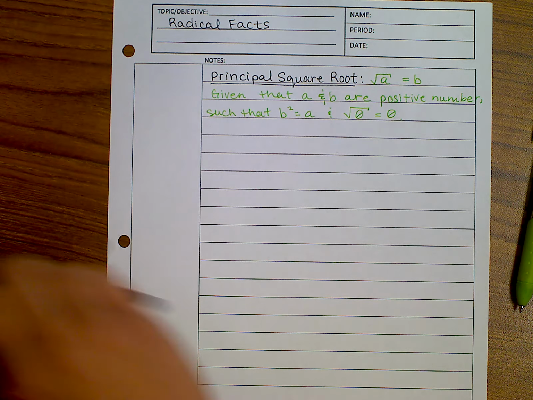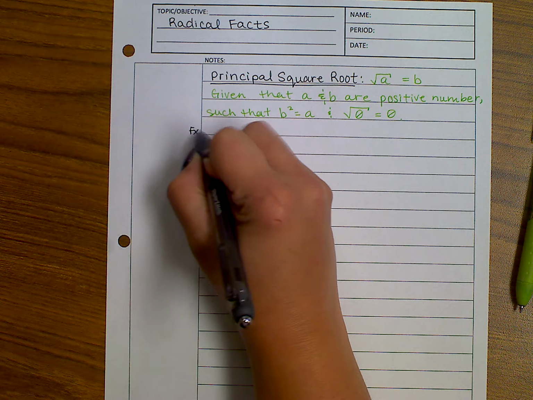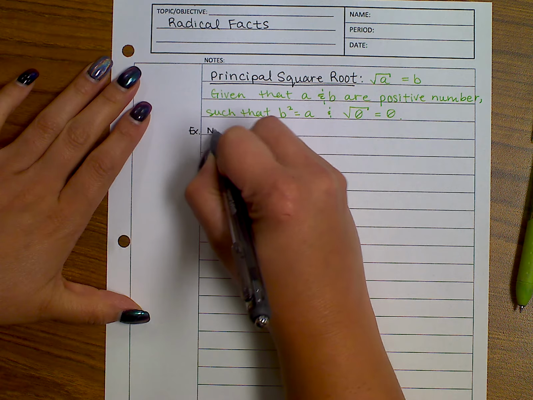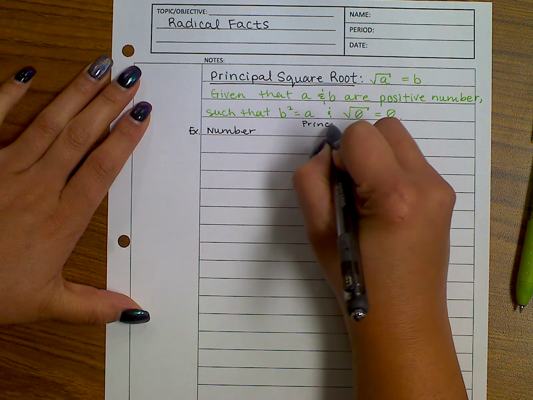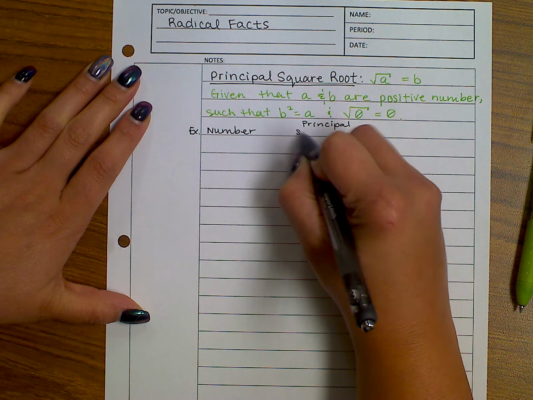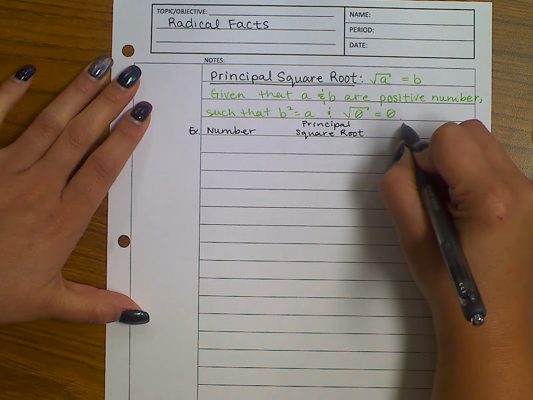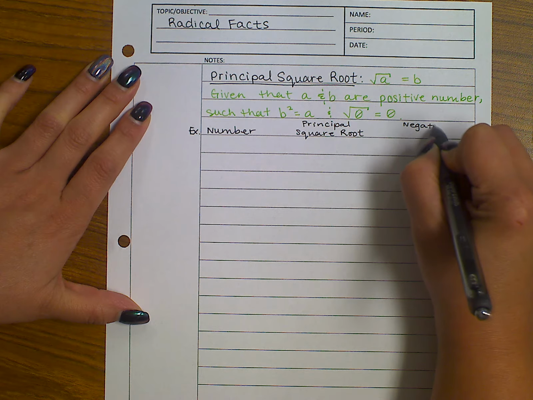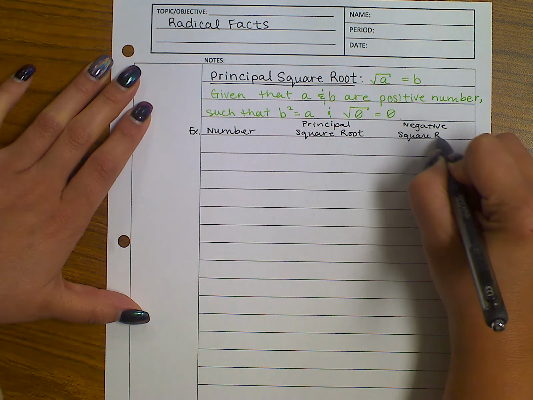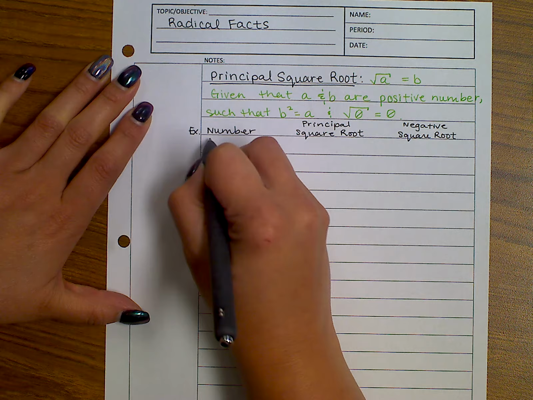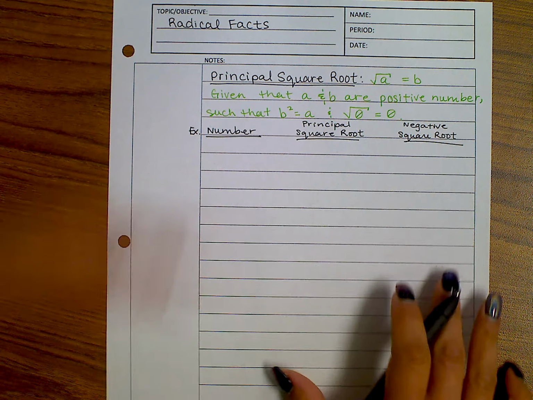Now, I gave you guys an example here. So I gave you the number 25.